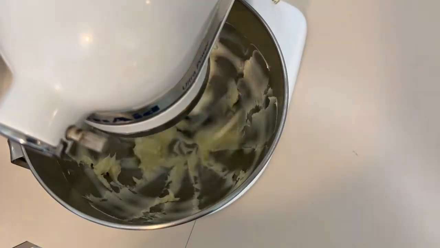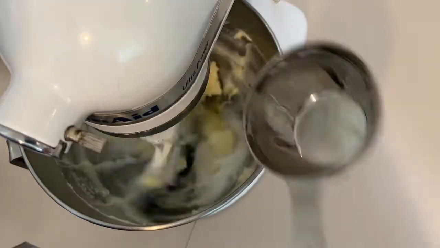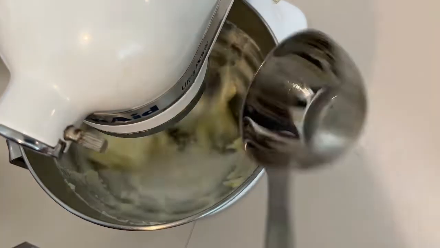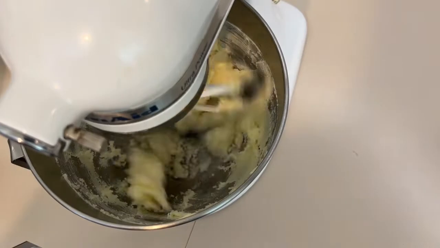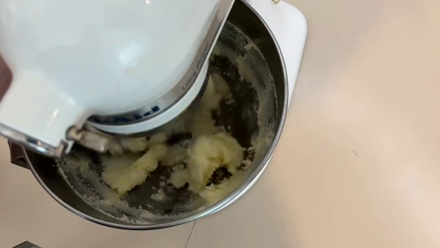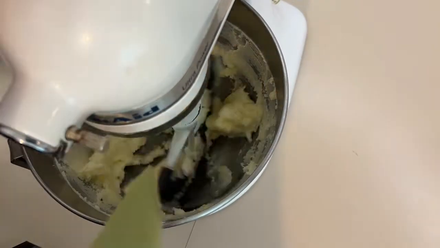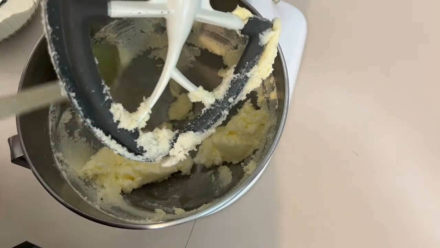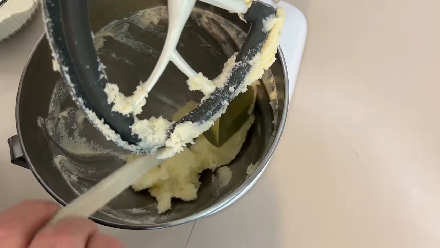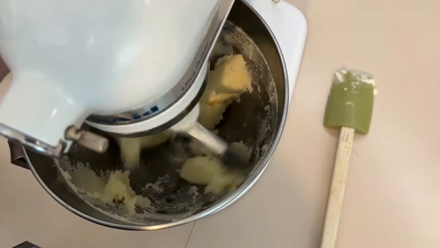And to that, we're going to add 3/4 of a cup of sugar. White sugar. That's a 1/2 cup. And about another half of a cup, so that would be a 1/4 of a cup. You do want to keep an eye on it and scrape down the sides. All right. We're going to let that beat until it's fluffy.